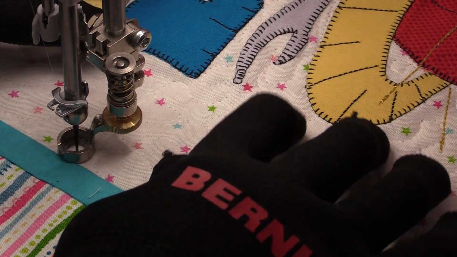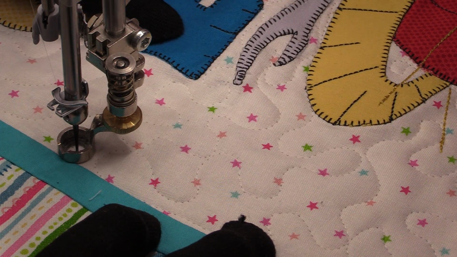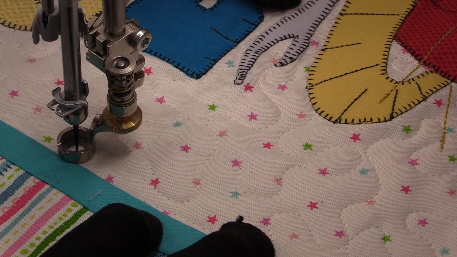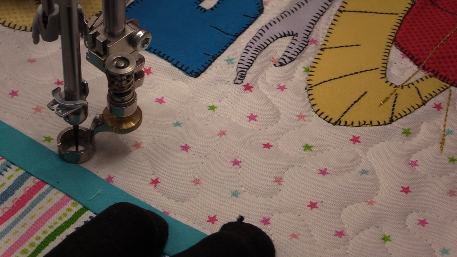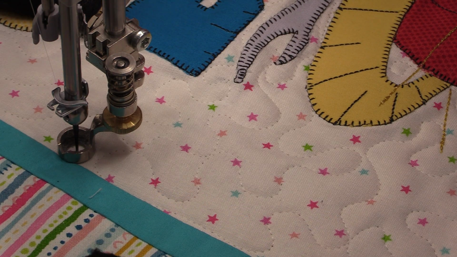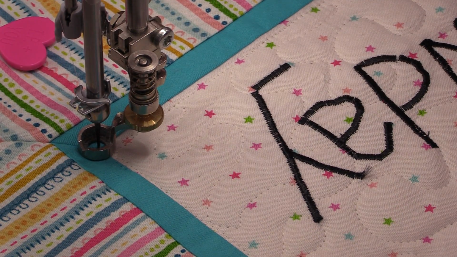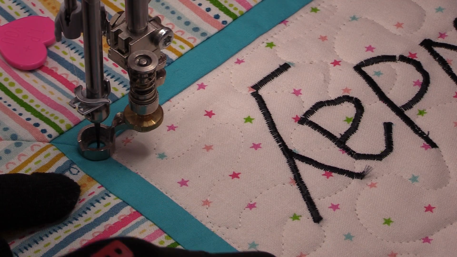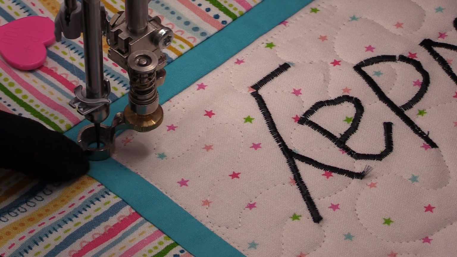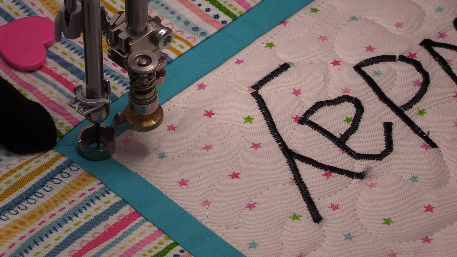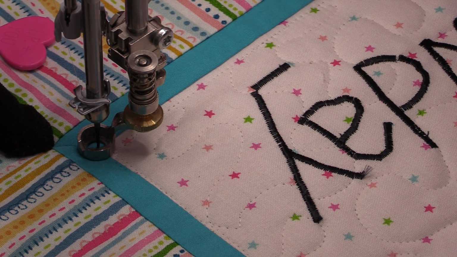My stippling is all done between these two patterns. I can now go back and trace around the outside, and that's going to give it a little bit more definition. Once I've stitched all around my applique, I did stitch in the ditch right there along that edge. And here I have a seam. I'm going to stitch and stop right there in that corner.